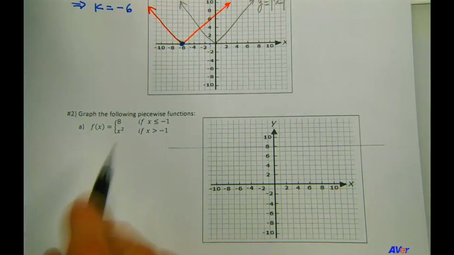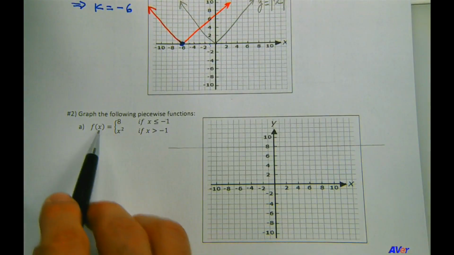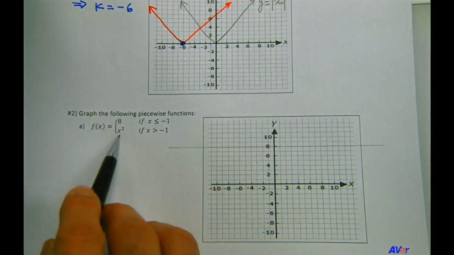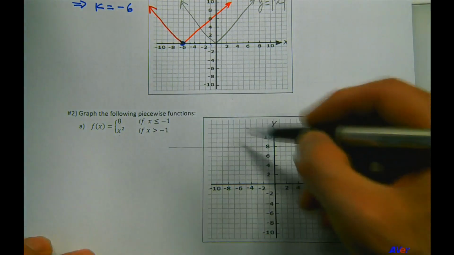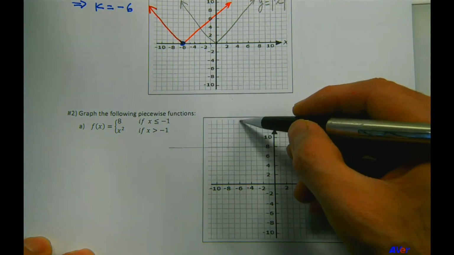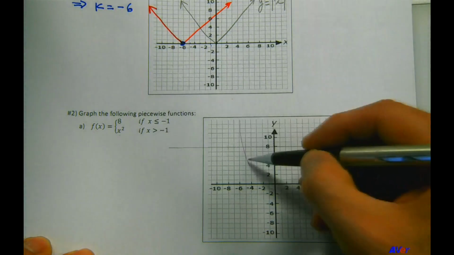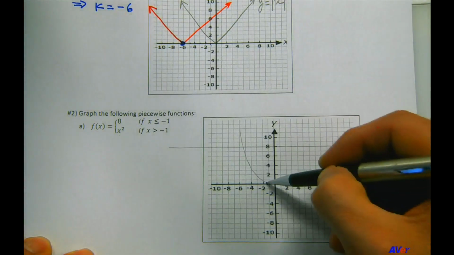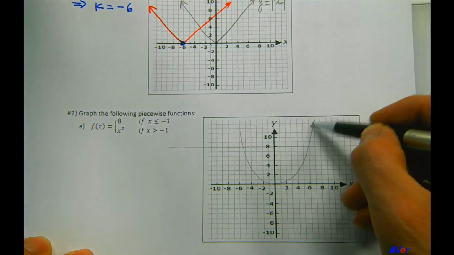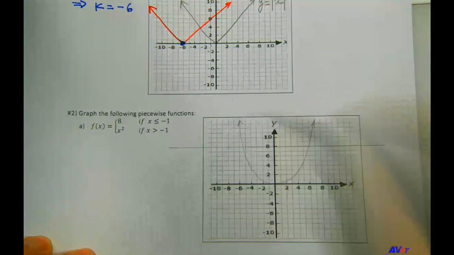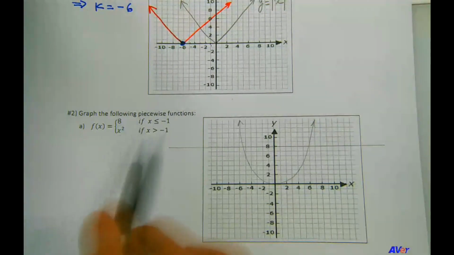And then I'm going to draw f of x equals x squared, once again with my pencil and very lightly. So here's how I'm going to draw this. Very lightly, like that. Okay, so we ignored the conditions.